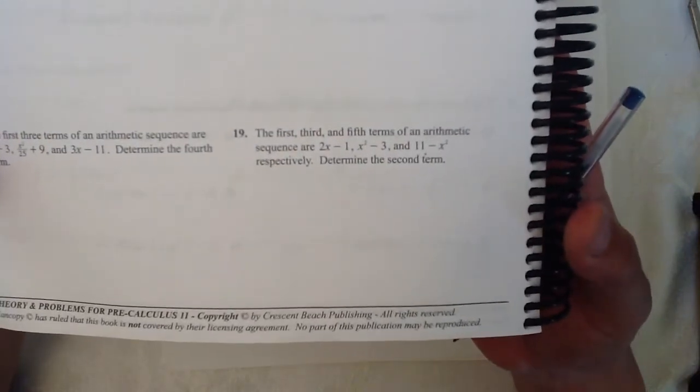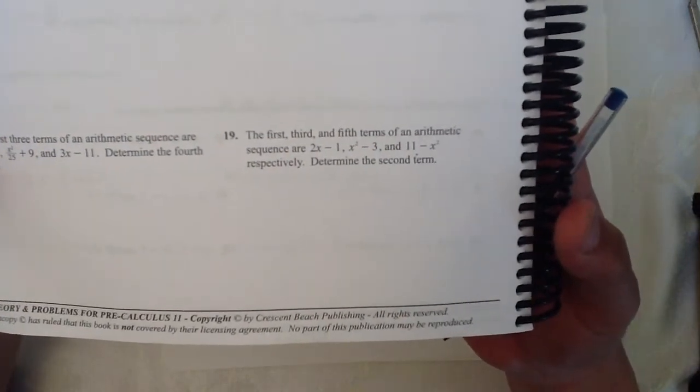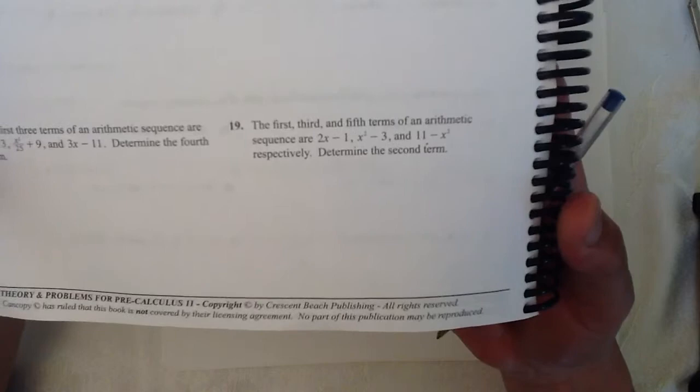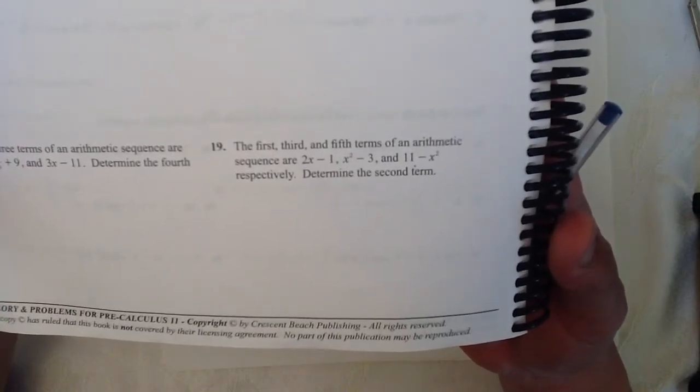Okay, exercise 19 on page 348 is an application of a similar principle. They just confuse you by skipping a couple of terms. So the first, third, and fifth terms of a sequence are given. They're given algebraically, and you have to do some math on it. Let's just test a little theory here.